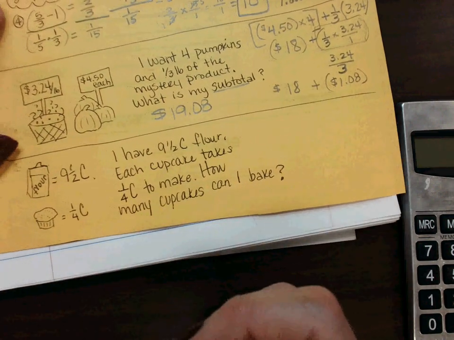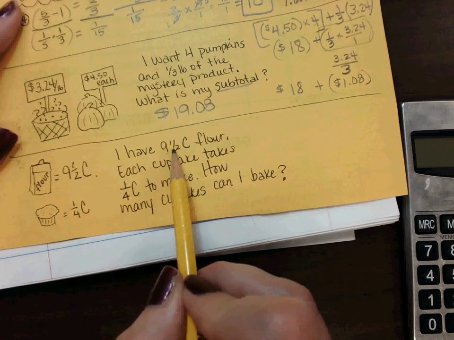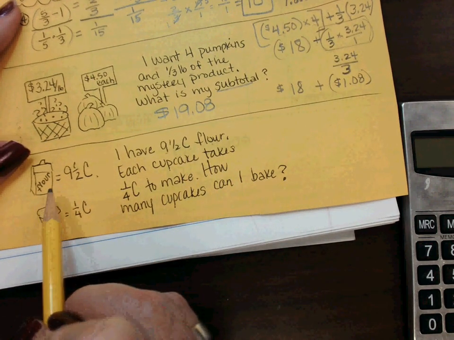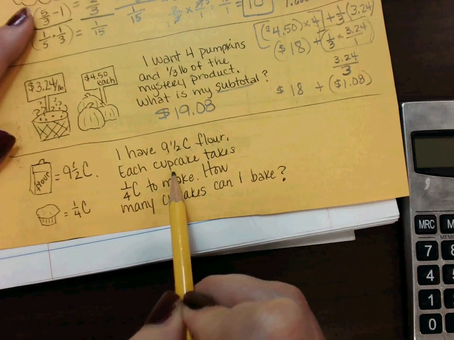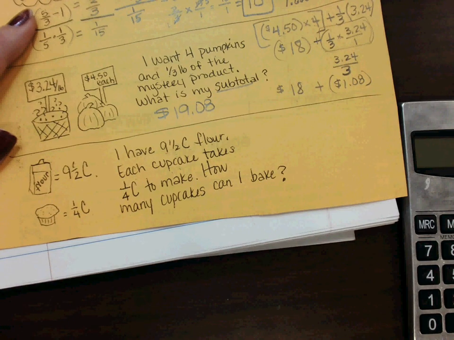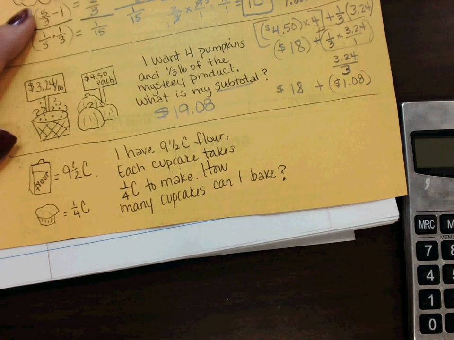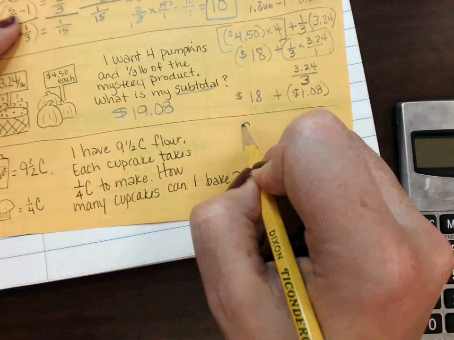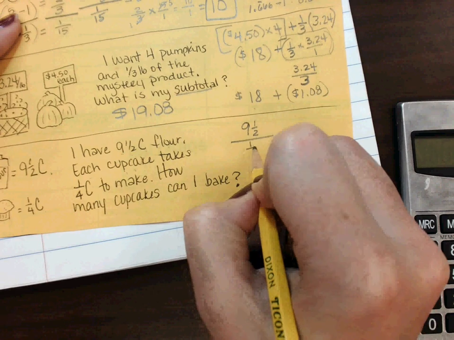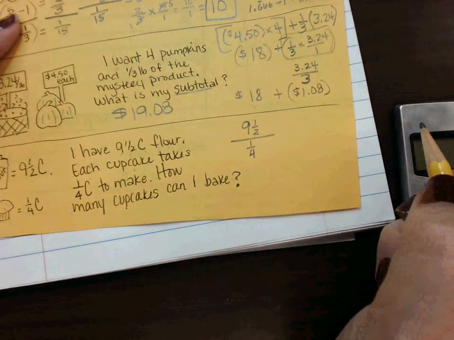Last question. I have 9.5 cups of flour in my house. I need to make cupcakes for a fundraiser, and each cupcake takes 1/4 of a cup to make. How many cupcakes can I bake? Well, I have 9.5 cups divided by each cupcake that will take 1/4.